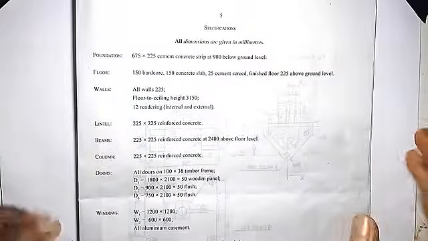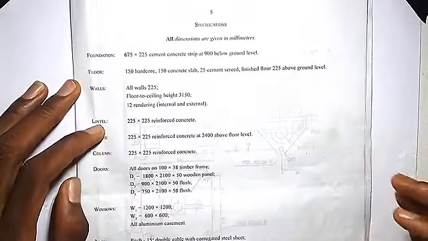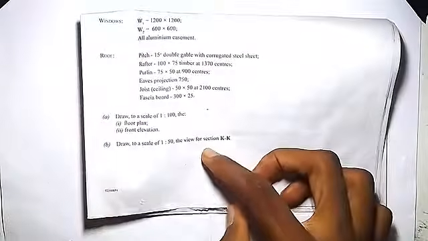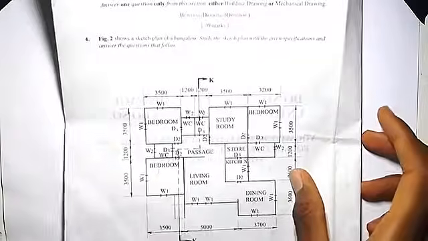From the West African Senior School Certificate Examination 2024, we are going to draw the section of the building. So in our previous videos, we drew the floor plan using the sketch plan given. After drawing the floor plan, we also drew the front elevation because we are asked to draw both the floor plan and the front elevation. So today we are going to draw the section.